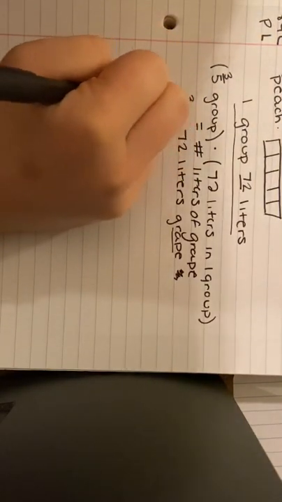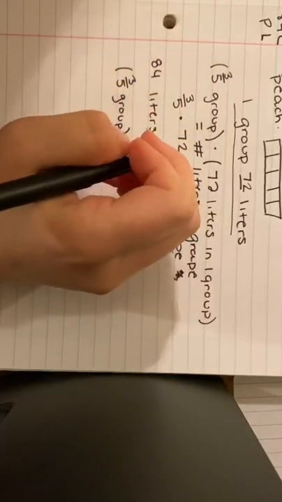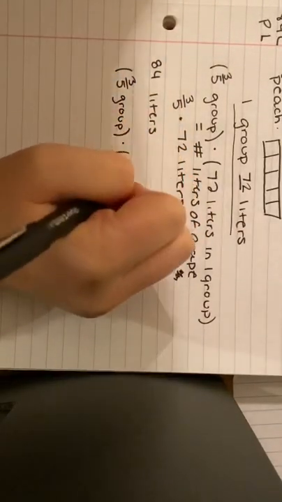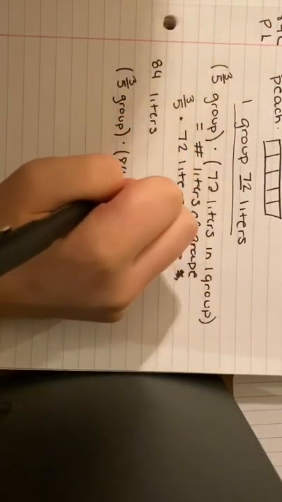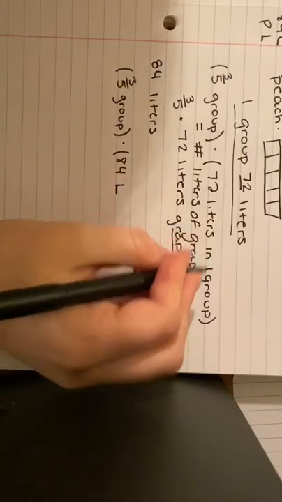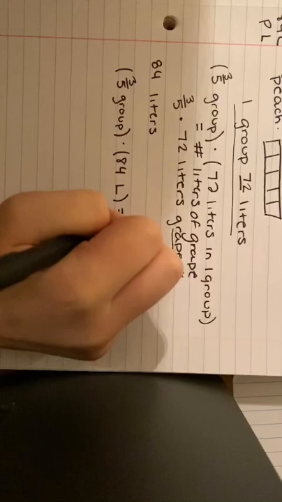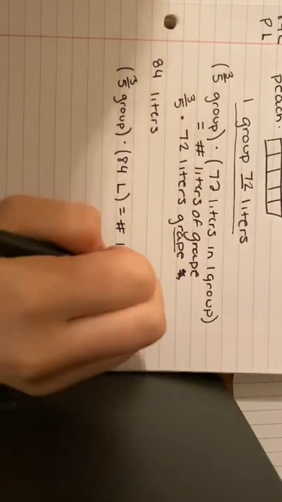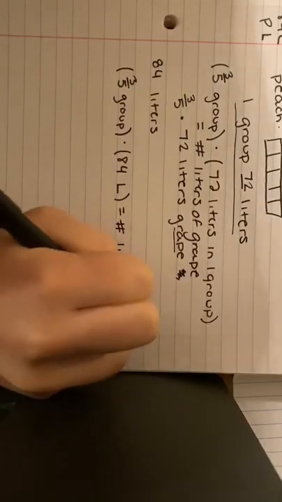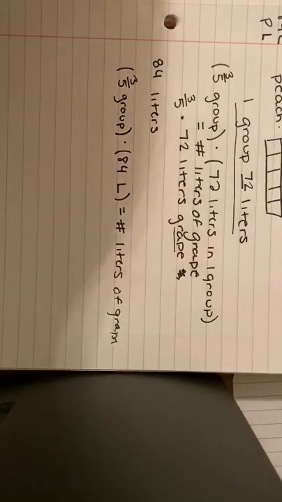3/5 the group times 84 liters that are in group 1 equals the number of liters of grape we're going to need for 84 liters of peach.